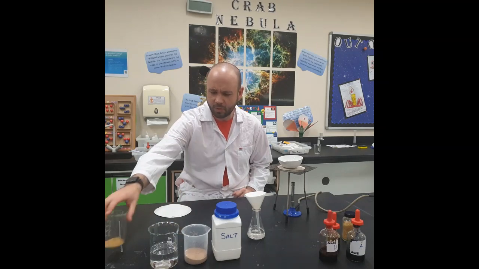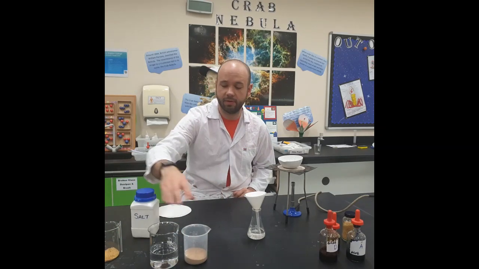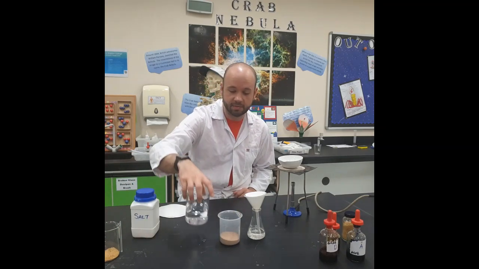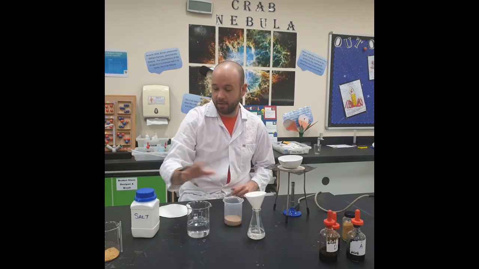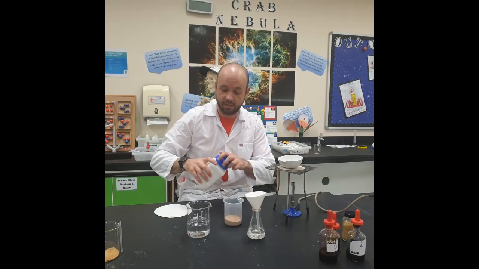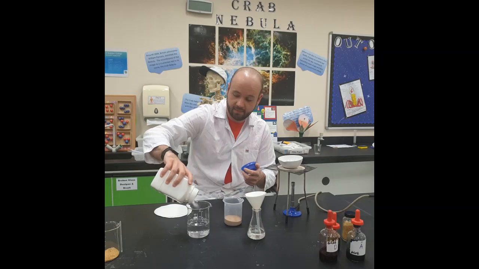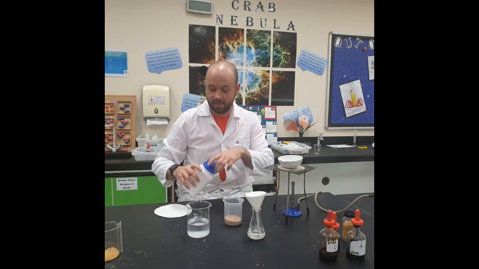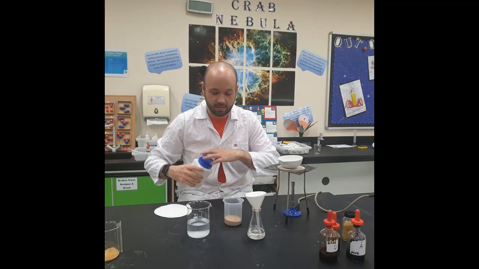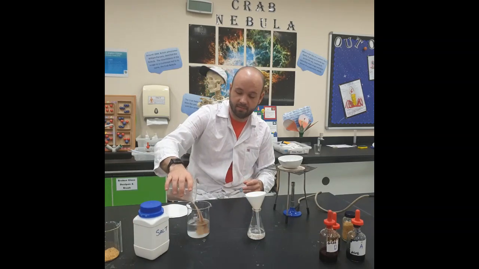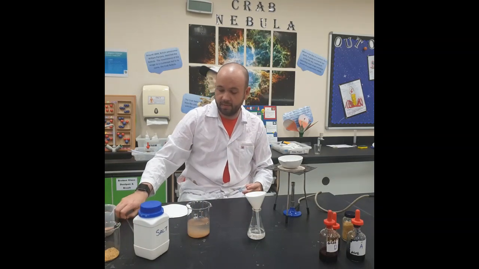So we need to make our mixture to begin with, and to make our mixture we're going to take our solvent, which is water, and we're going to add some salt, and we're going to add some sand. Give it a good stir.